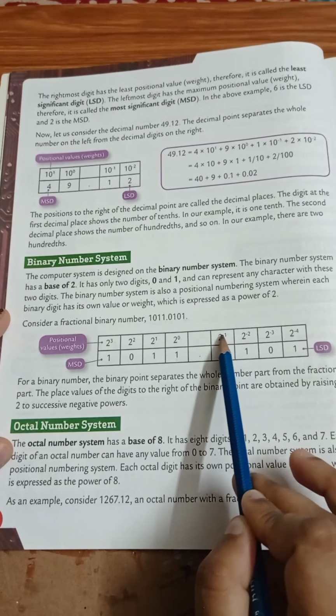It has 8 digits, 0 to 7: 0, 1, 2, 3, 4, 5, 6 and 7. So, there are 8 digits, so the base of the octal number system is 8. The octal number system is also a positional numbering system. Each octal digit has its own positional value or weight, which is expressed as a power of 8. As an example, consider 1267.12, an octal number with a fraction.